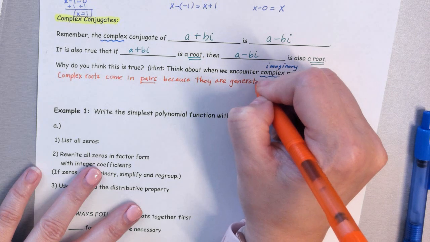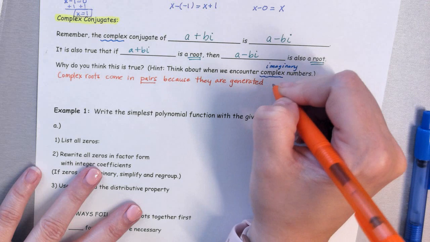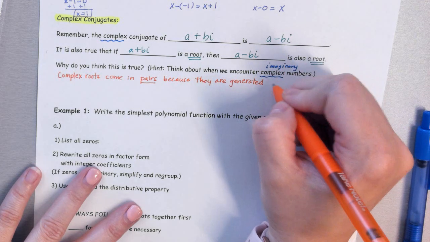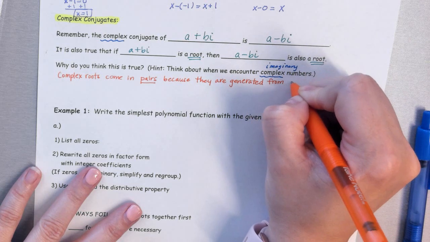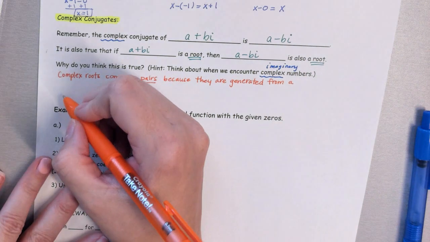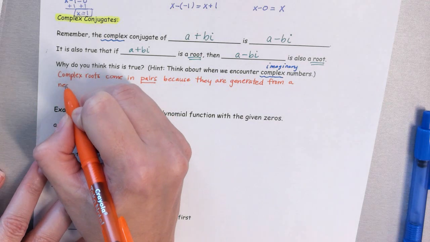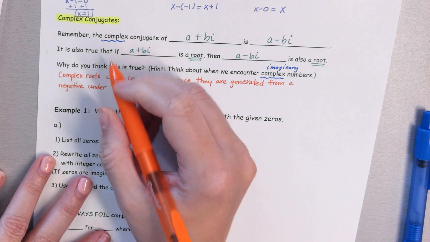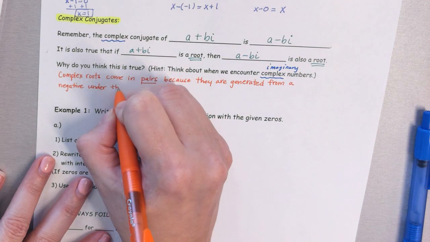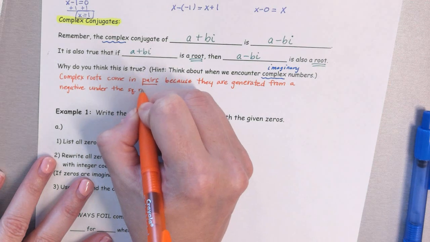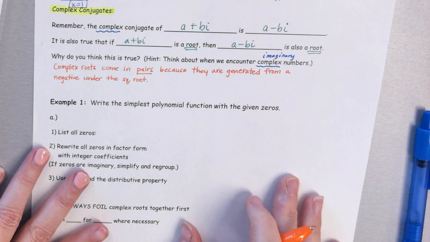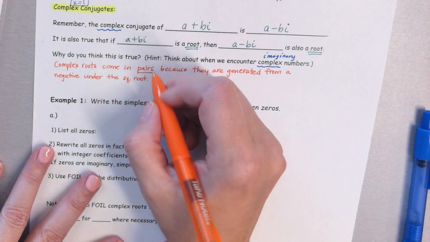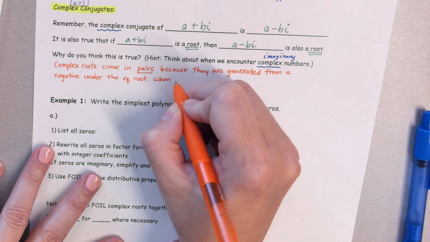When do we have to include that? Yep, a negative under the square root. So they are generated from a negative under the square root. Well, what did we talk about yesterday about the square root? When you take the square root, what happens?